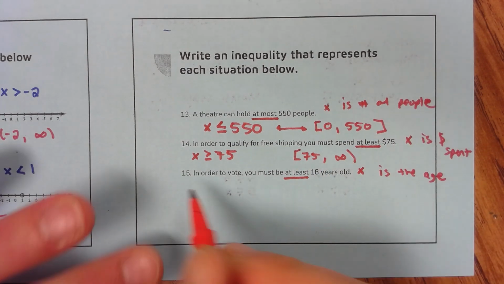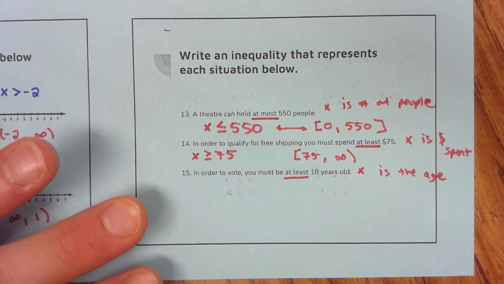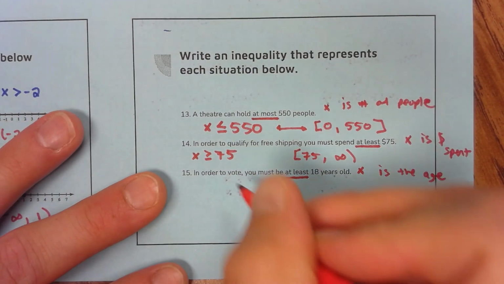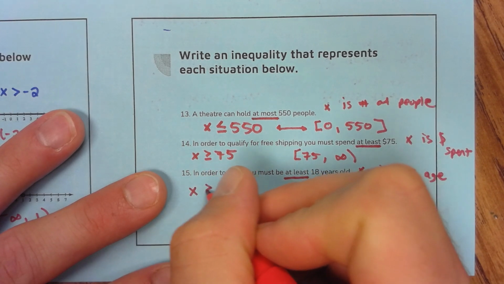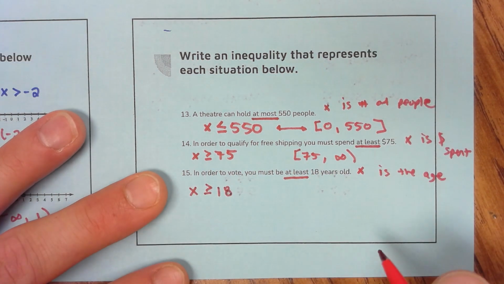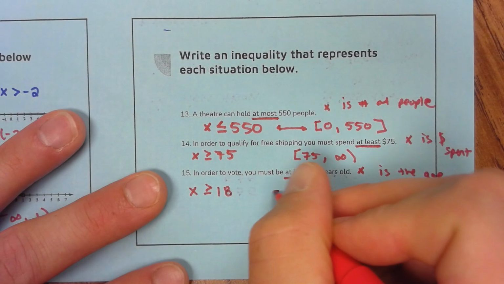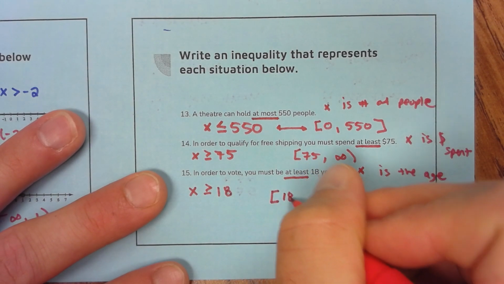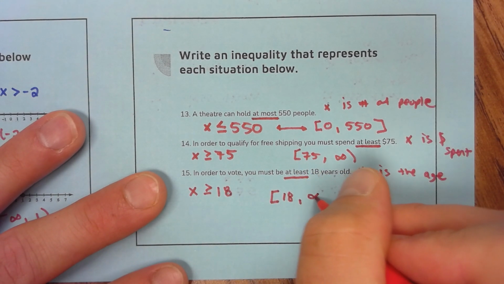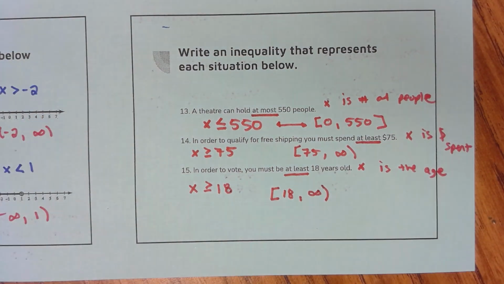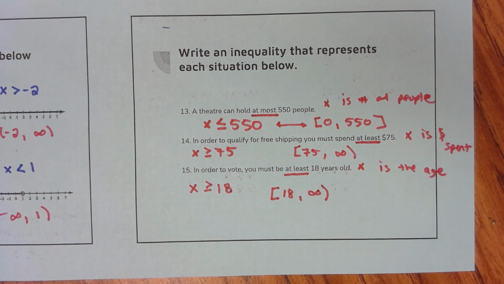Anyways, 15: in order to vote, you must be at least 18 years old. So x needs to be greater than or equal to 18. And again, as an inequality, I guess it would still be infinity, even though that's not possible. We can't live to be infinity. What is the oldest somebody's ever lived to? Does anyone know? 116?